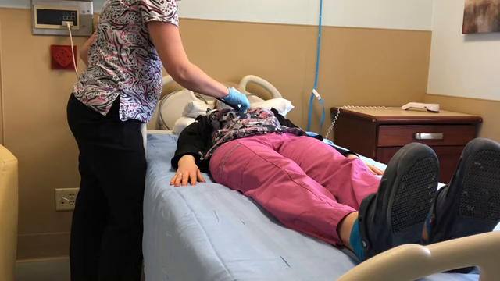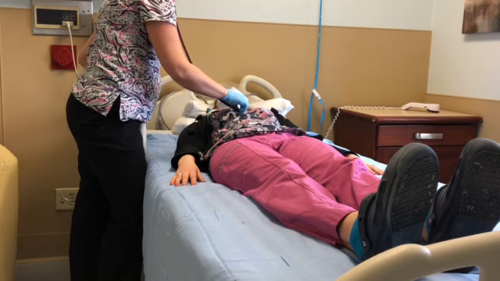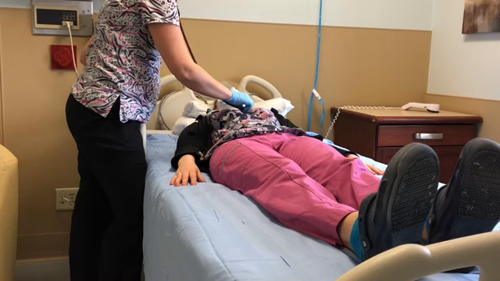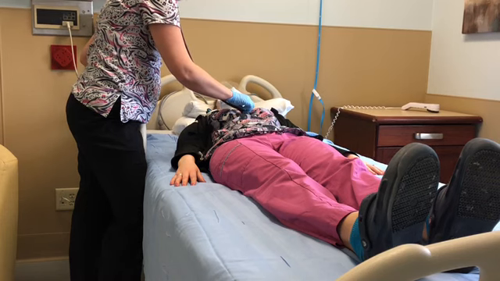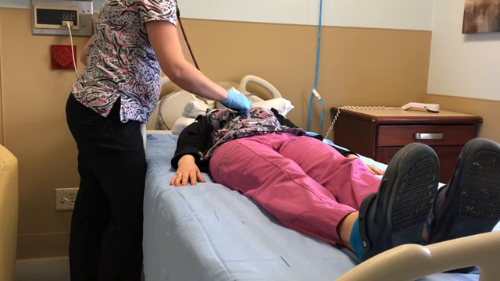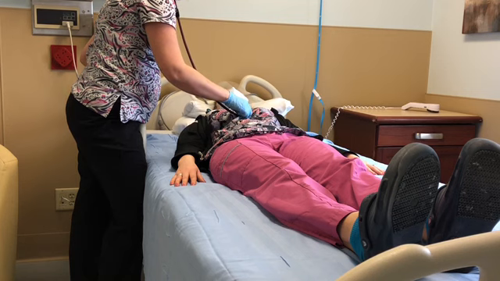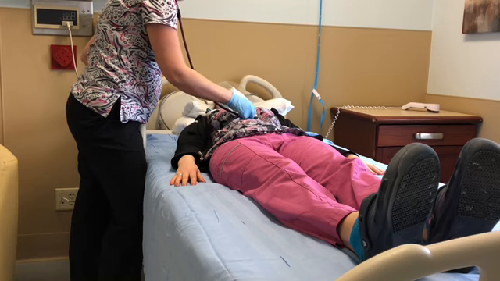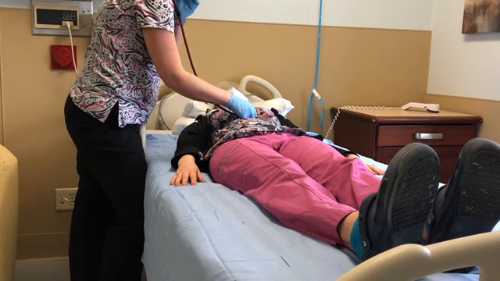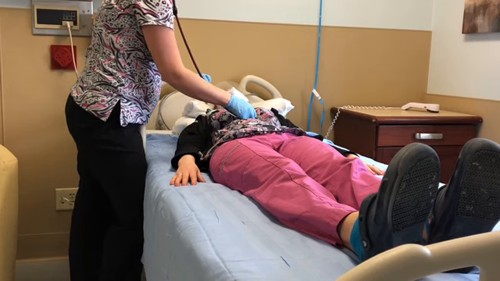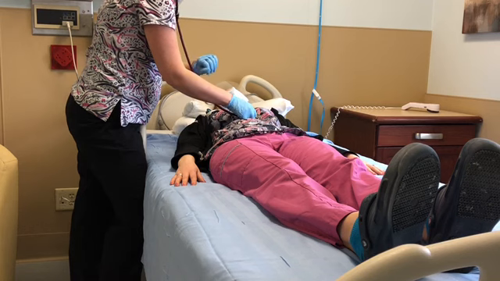So we're going to start at the mitral valve, or the aortic valve, sorry. Move over to the pulmonic. And down we'll be listening to the tricuspid and Erb's point, and then the mitral valve. So we're listening for lub-dub sounds, that there's no murmurs or swooshing. And then we're going to listen at the apical heart rate for 1 minute.